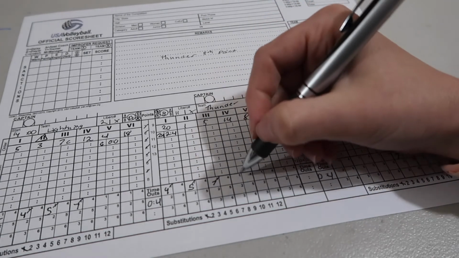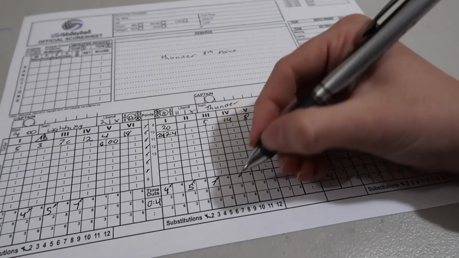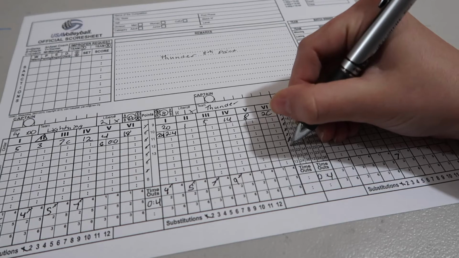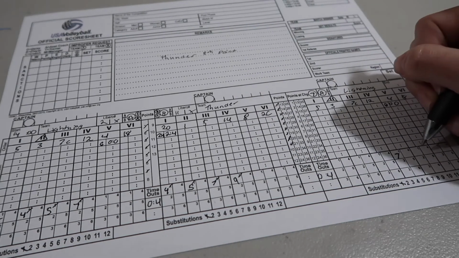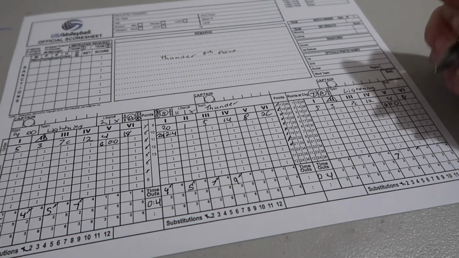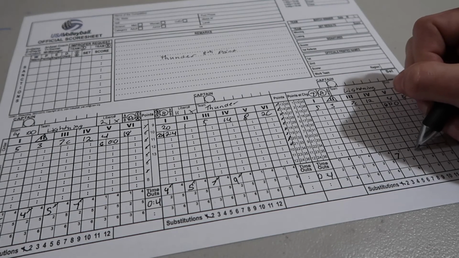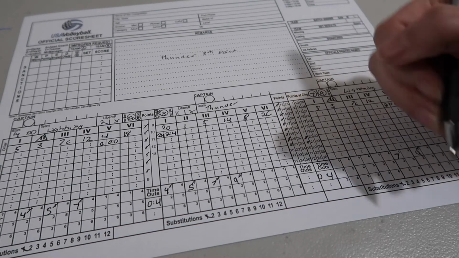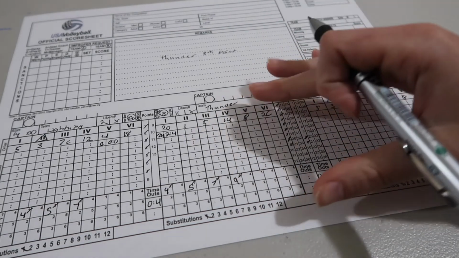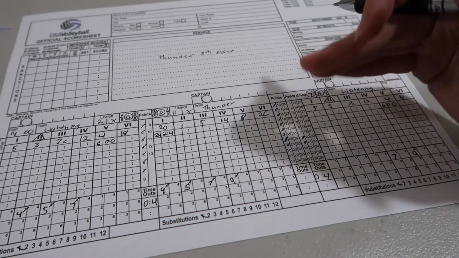You have number 14 who's serving, serves a couple points. Let's say they get to 9, so you get 1 more point. They get to 9. Now you have number 4 serving. You cross off the 1. Say they score 2 points, so now they are also at 9. You're just going to cross off the 8 and the 9, and you're going to continue scoring this part of the sheet the same way you would the regular set.